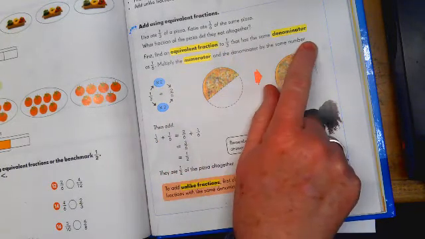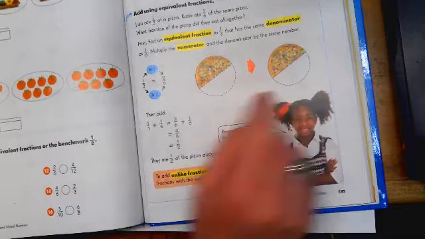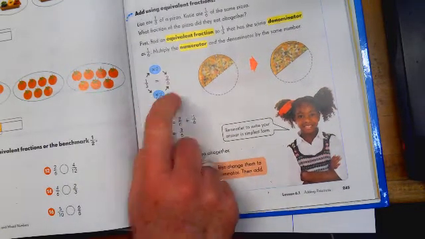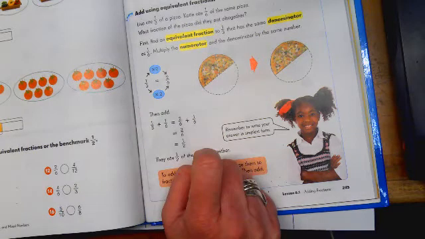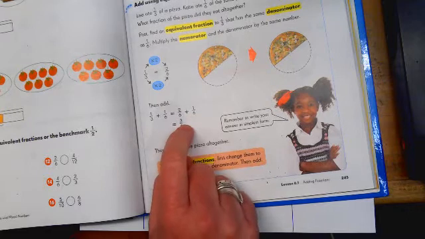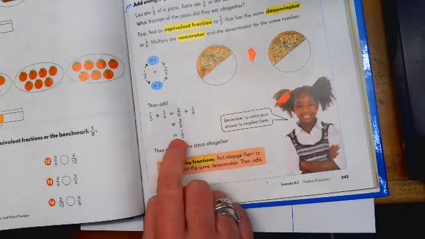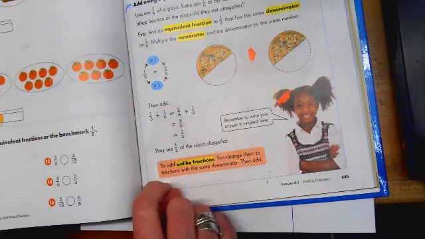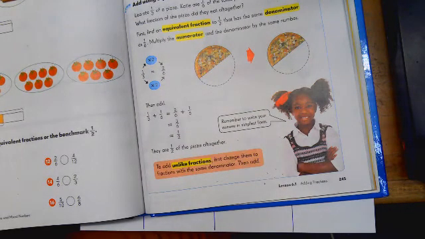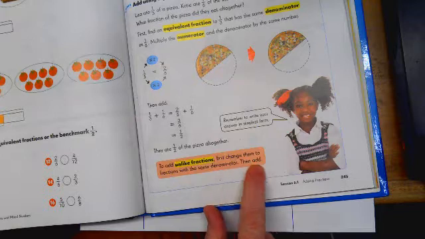Multiply the numerator and the denominator by the same number. So in this case, we have 1/3. If we multiply the top by 2 and the bottom by 2, we get 2/6. Now we can add them because 2/6 plus 1/6 equals 3/6. And the equivalent fraction for that is 1/2. So they ate half the pizza. You can even squint and see that it's 1/2 of the pizza. They ate 1/2 of the pizza all together. To add unlike fractions, we first change them to fractions with the same denominator, and then we add.